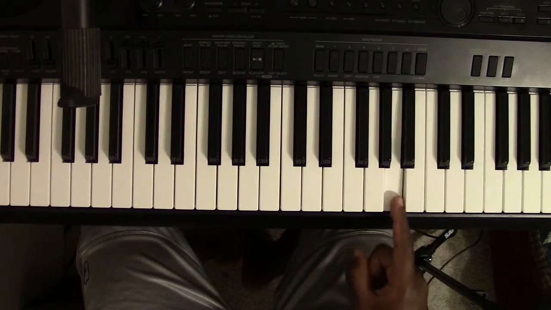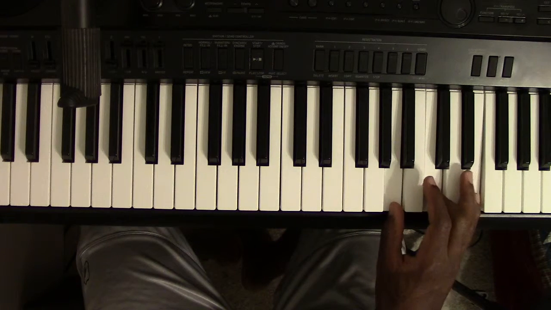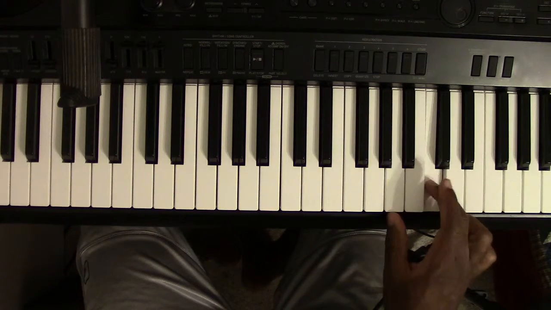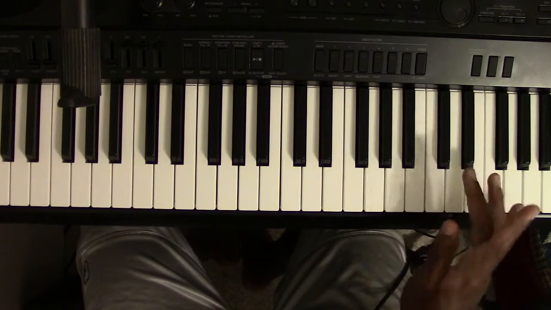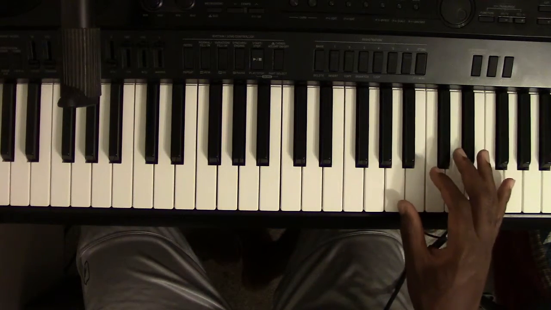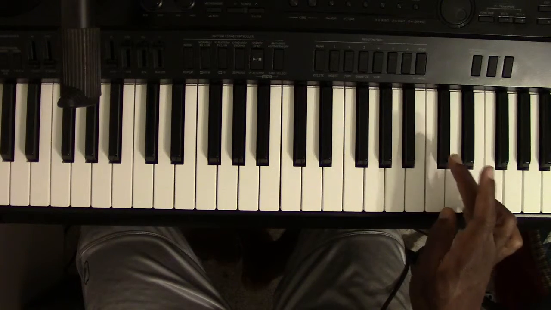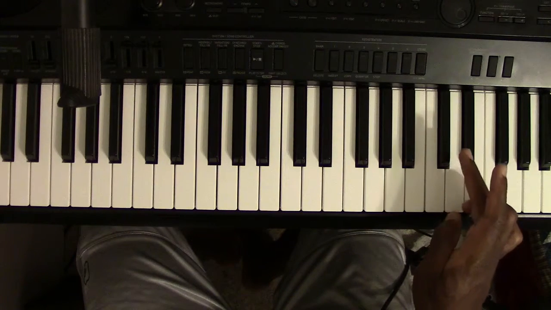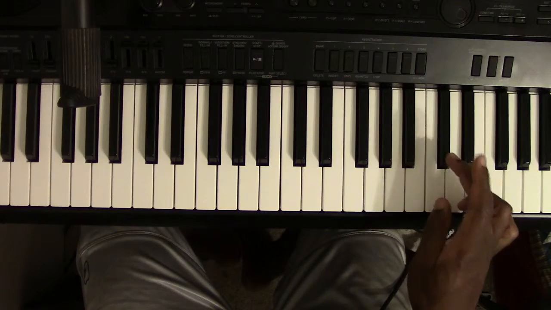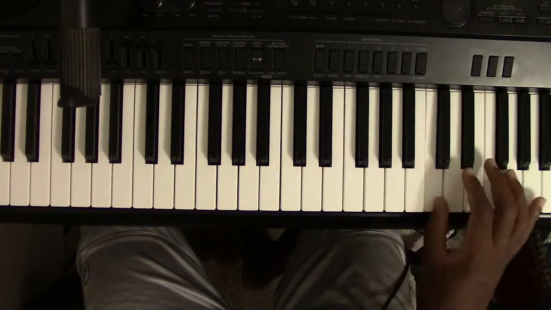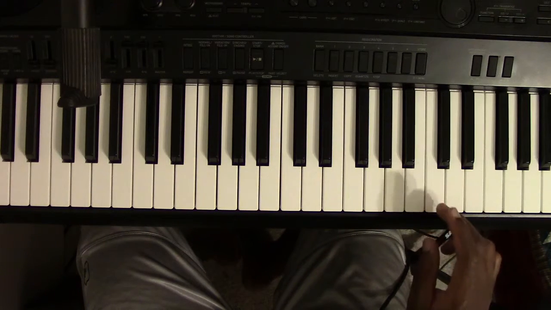If we go to A, it is also a minor triad, A minor triad, which is A, C, and E. Because if you were to play the scale of A major, 1, 2, 3, the third is supposed to be C sharp, but you don't have C sharp in the scale of C major.